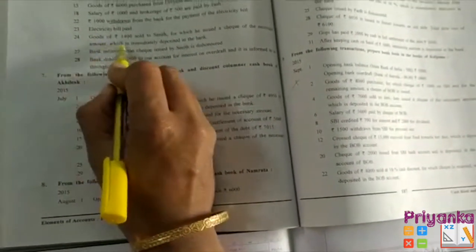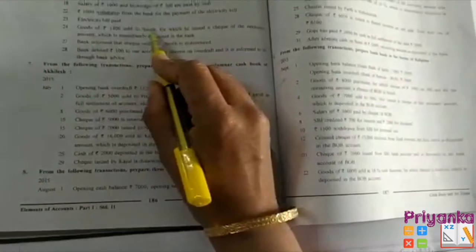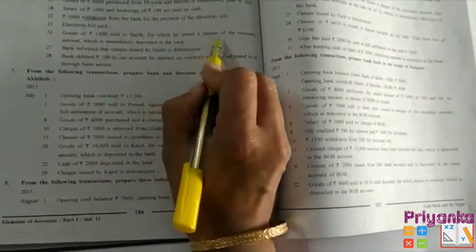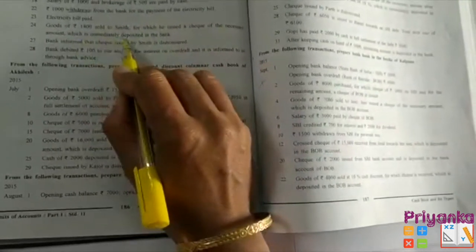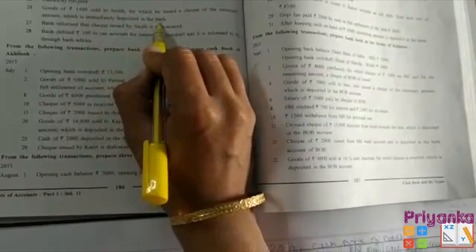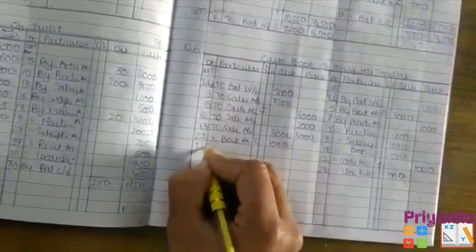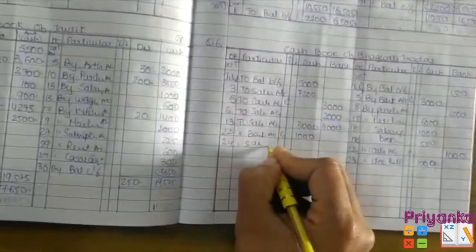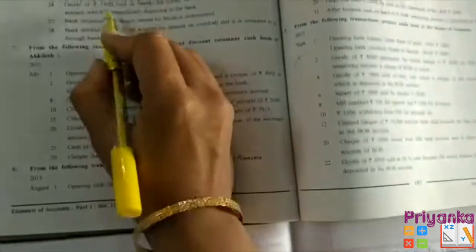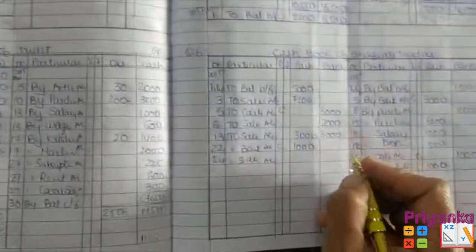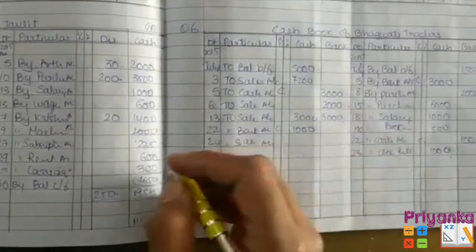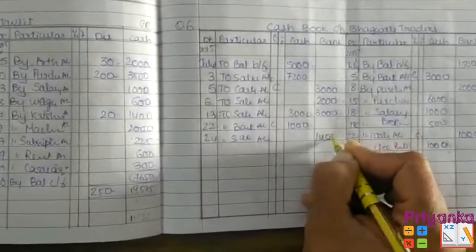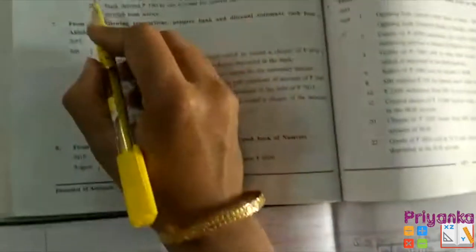Next, 24, goods of rupees 1400 sold to Smith, for which he issued a check for the necessary amount, which is immediately deposited in the bank. So 24th, again the sale transaction, and the amount is 1400 and has been paid by check. So we'll write it down in the bank column.